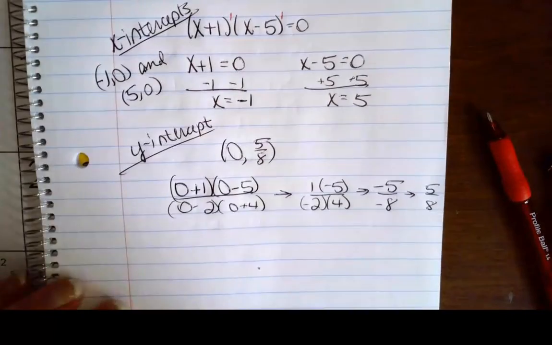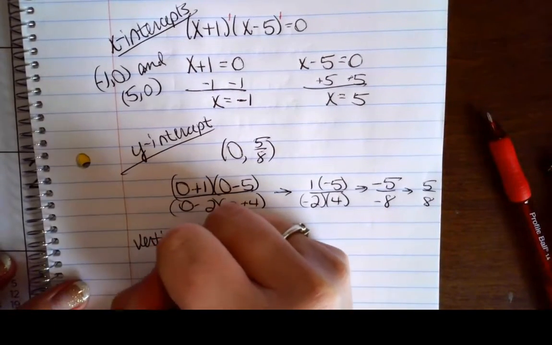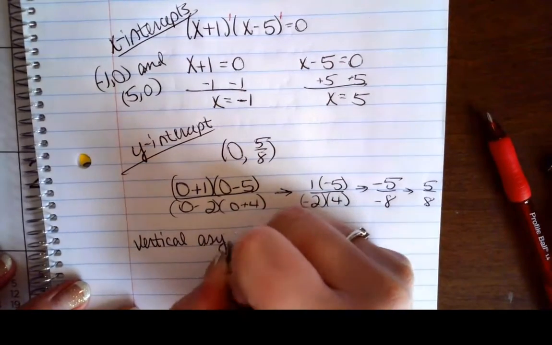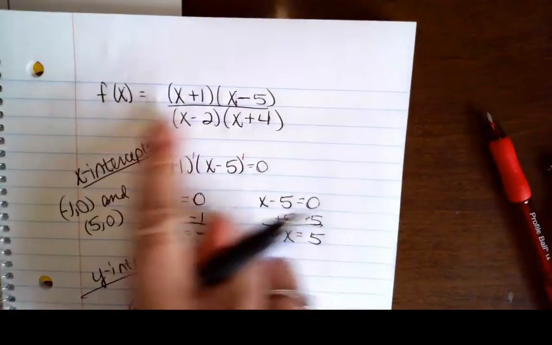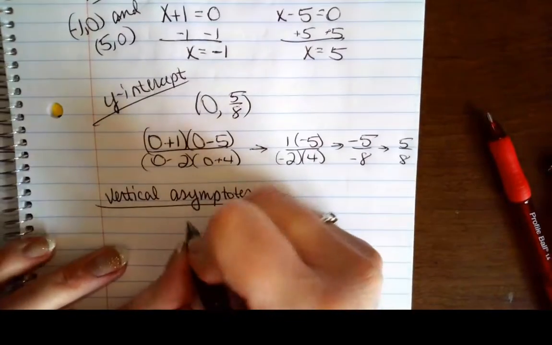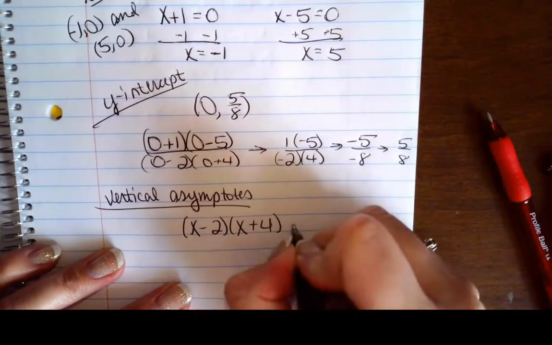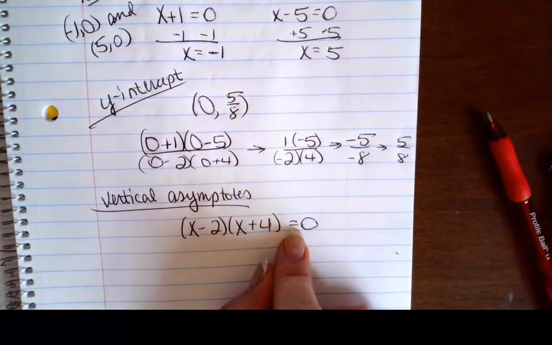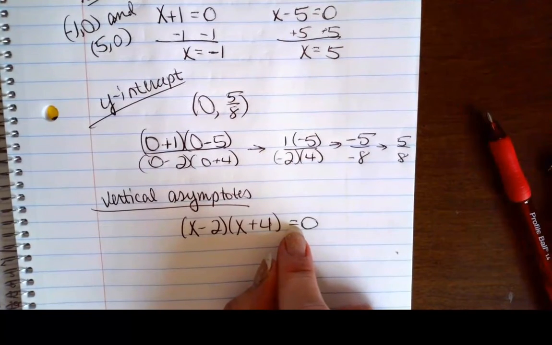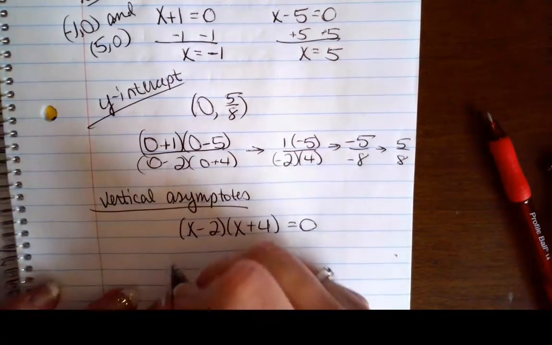That's my y-intercept. Now we're going to do vertical asymptotes. For vertical asymptotes, we are going to grab the denominator and ask what will make it undefined, which means what will make it 0. So notice I've usually been putting not equal to 0 because I've been referring to domain. Well, now I'm going to put equals 0 because I'm dealing with vertical asymptotes.